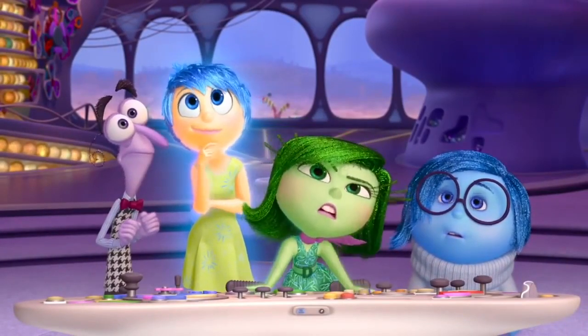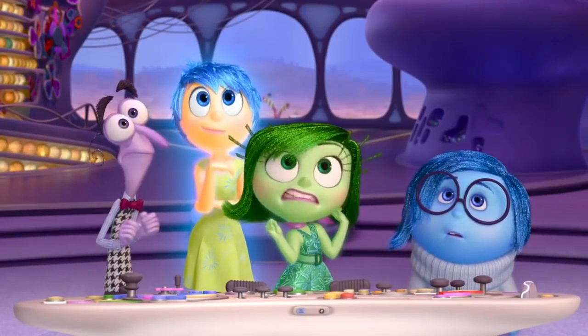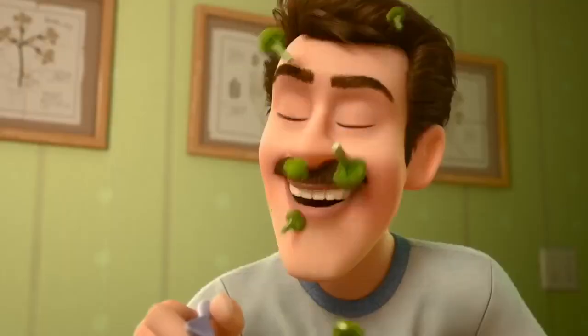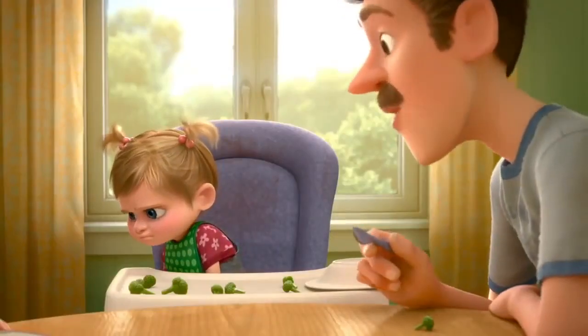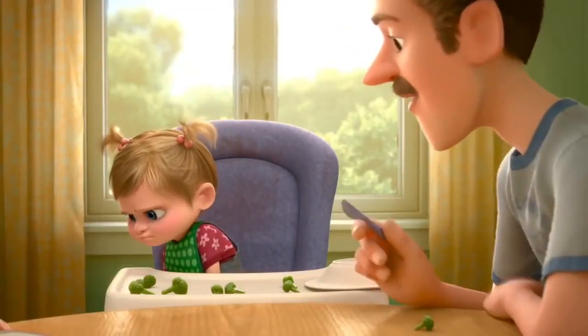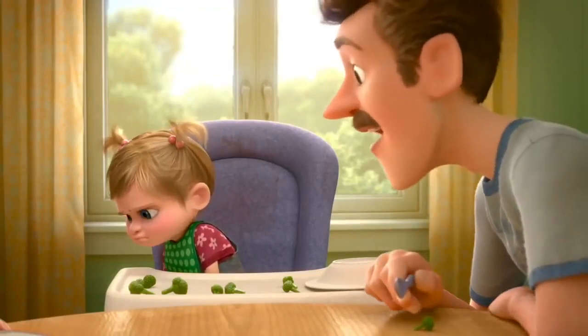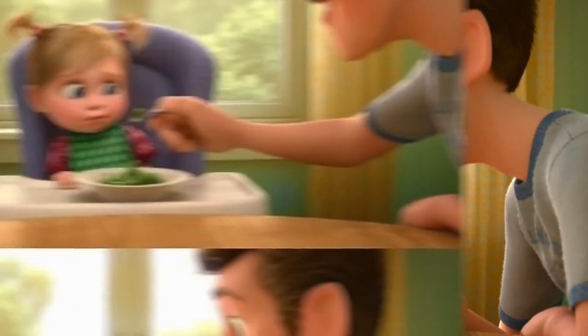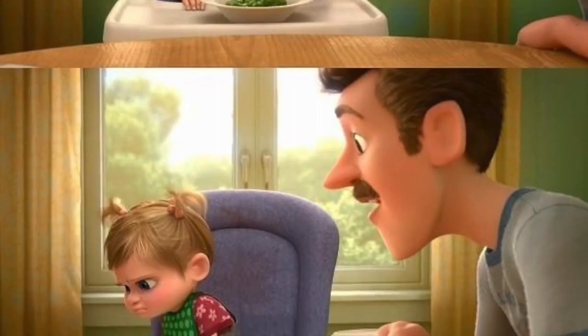What is weird about this scene is that there is one slight change in some versions of the movie. In Japan, the green broccoli Riley was being fed is replaced with green peppers. This really shows how directors are willing to go the extra mile just to make their movies perfect.